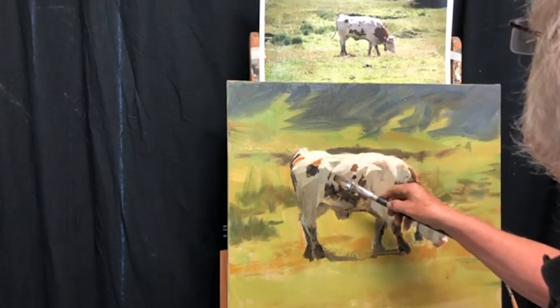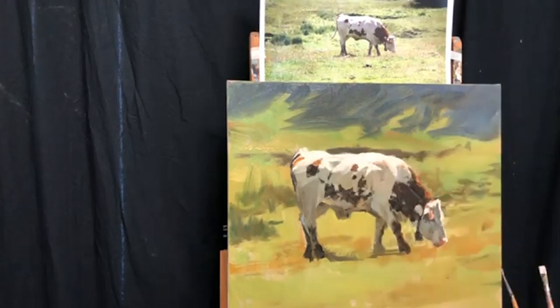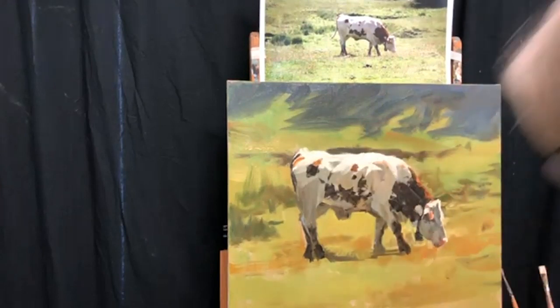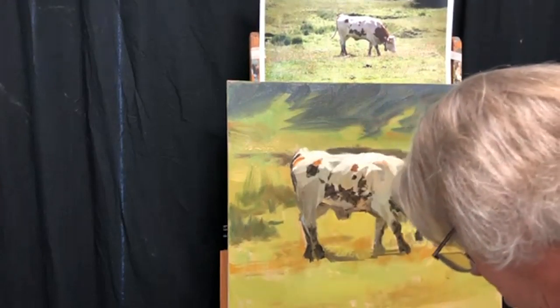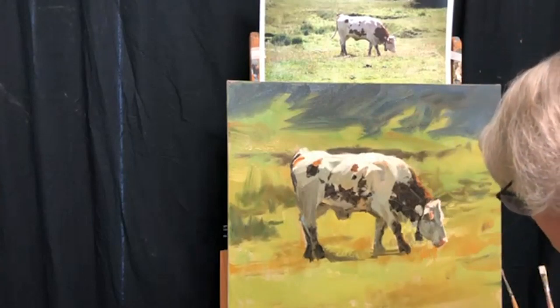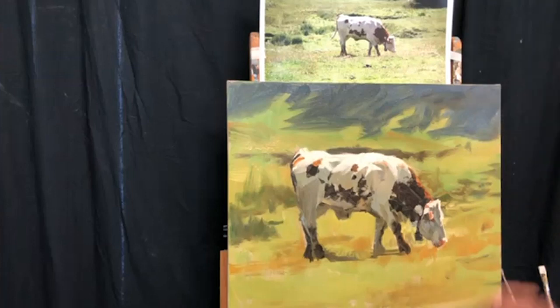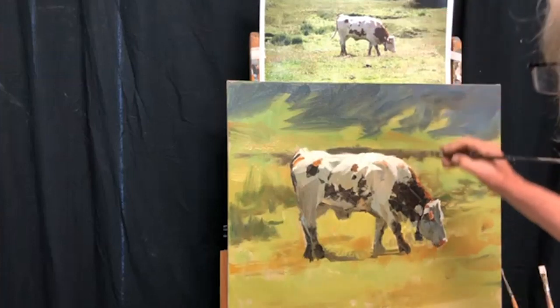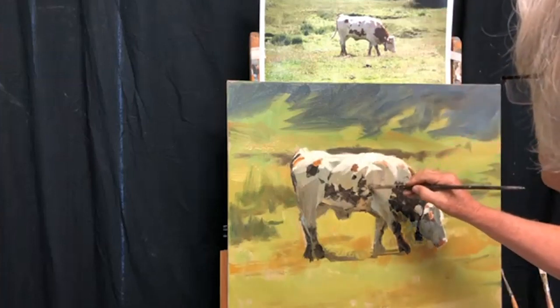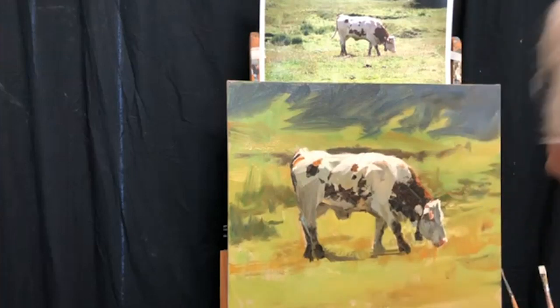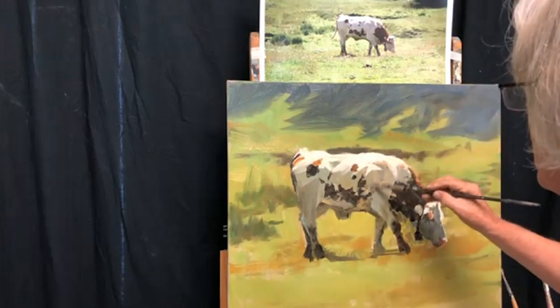Another little spot there. Now I see really carefully, boy, if I were doing a rendering, I could spend a lot of time on this. But I'm not doing a rendering, but I see a little bit of the indication of almost like a rib cage. And I think it's just his hide.